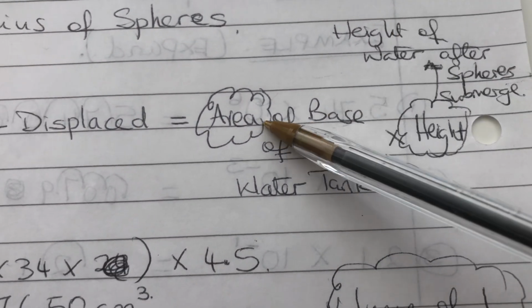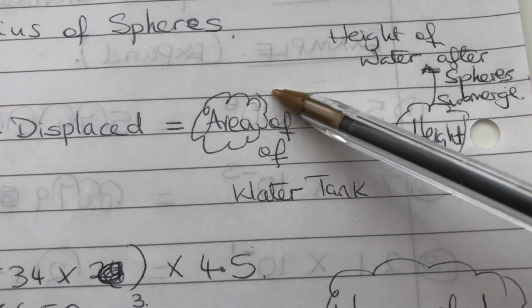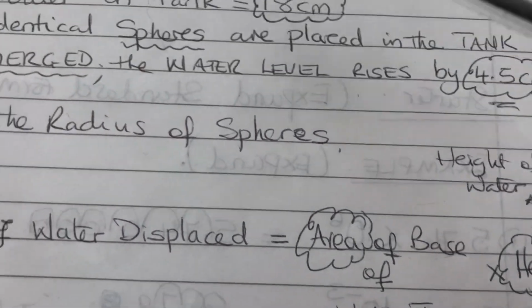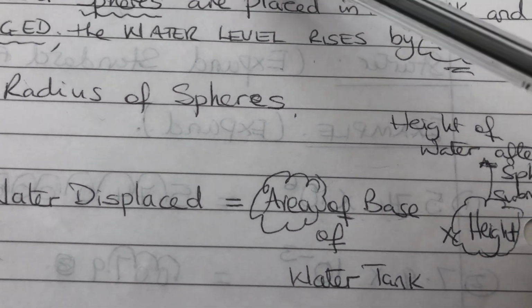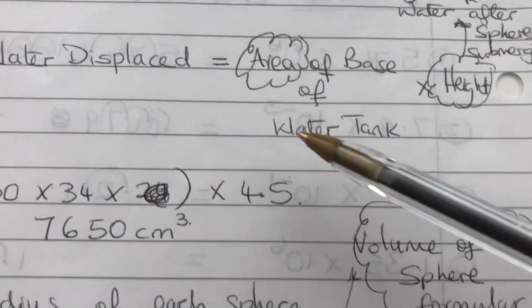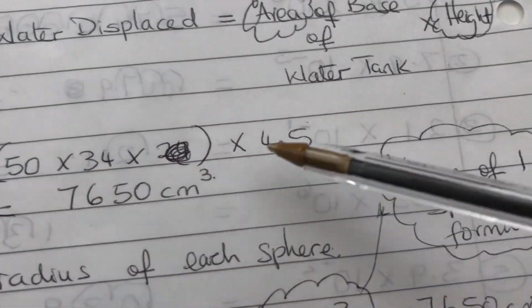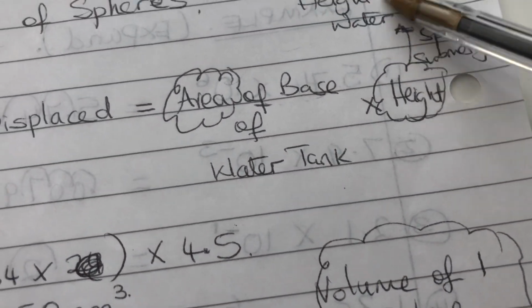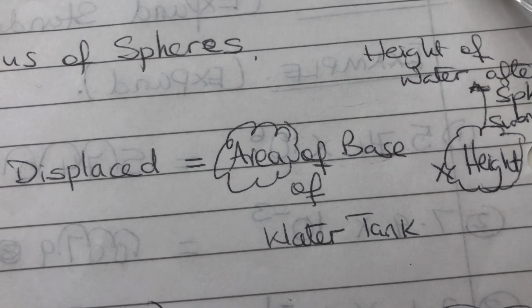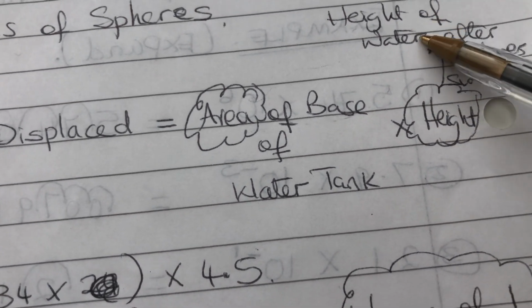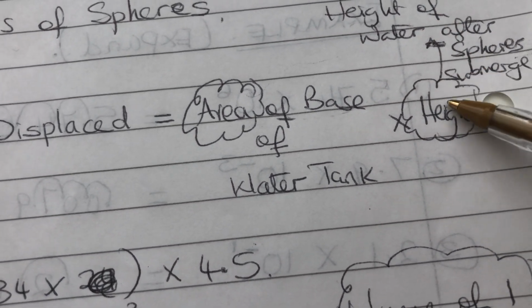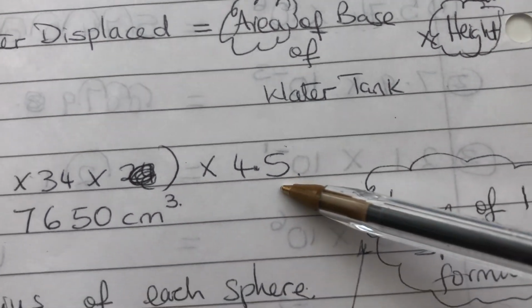Okay, so the volume is the area of the base of the tank, which is just the length and the width multiplied, 50 times 34, times the rise, which is the height of the water after the spheres are submerged, which is 4.5.